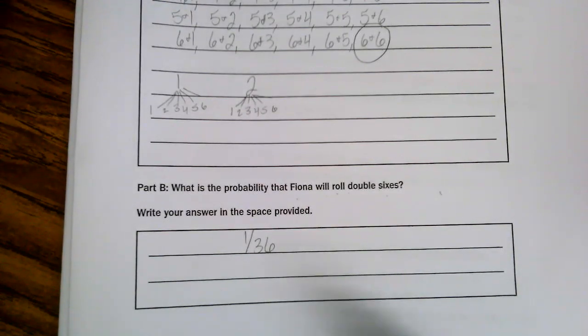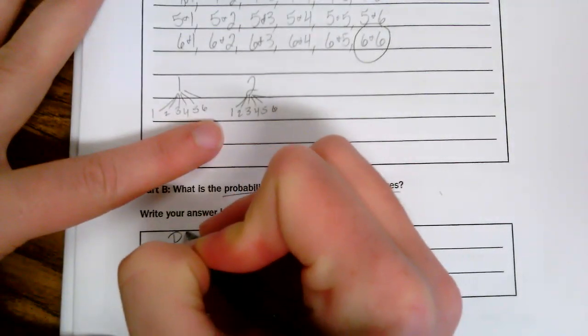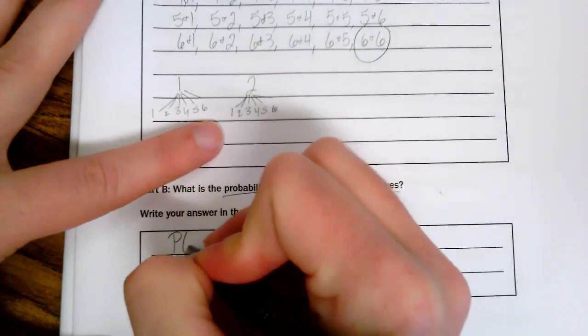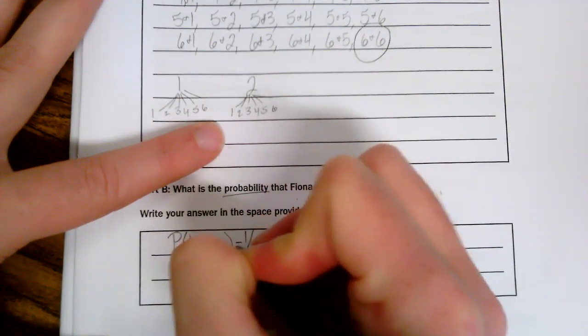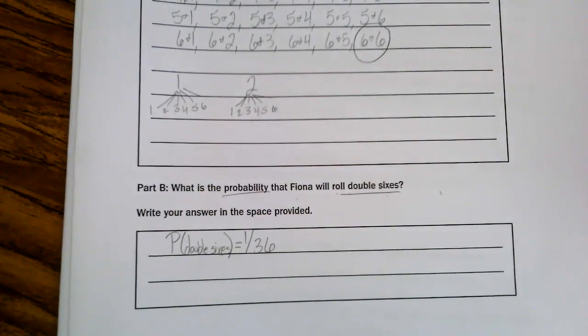Okay, that's her probability of getting double 6s. And to write that, we would do capital P, and remember our parentheses, double 6s equals 1 out of 36. And now we are officially done.